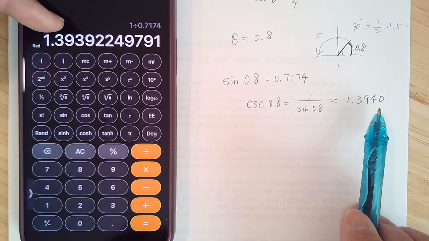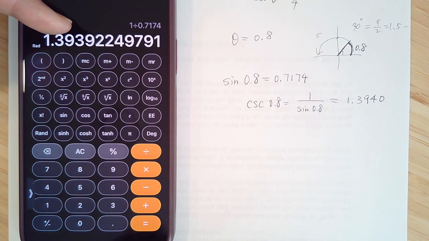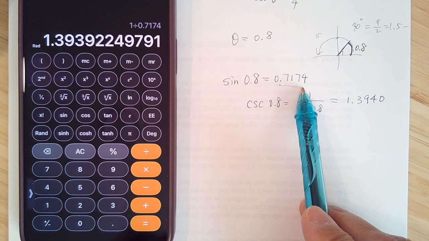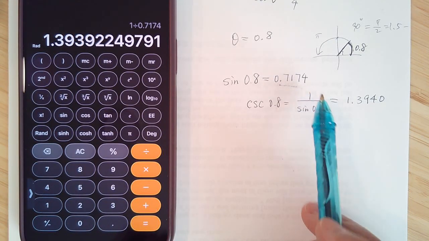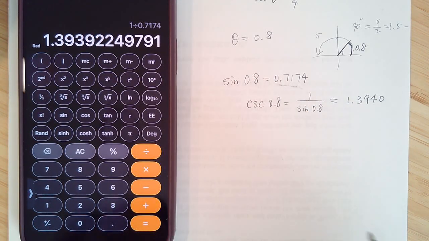The reason is, did you notice here? This is 0.3939, and your answer is 0.3940. There's a little bit of rounding error here, because this one is not very accurate. We rounded it to four decimal places. So I would suggest you to do the reciprocal function to get a more accurate answer.